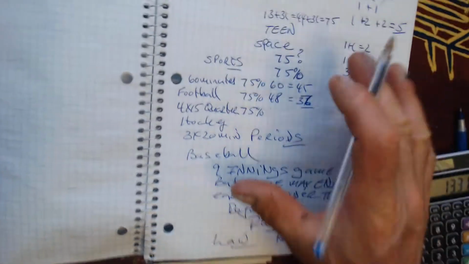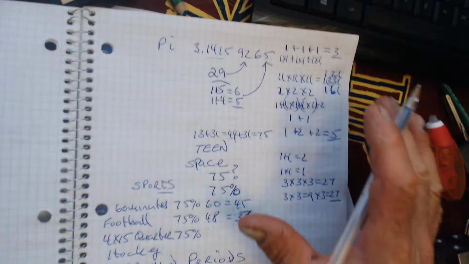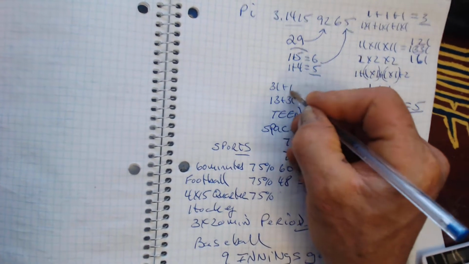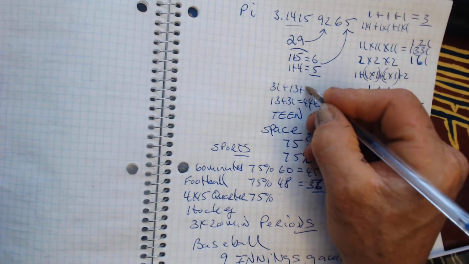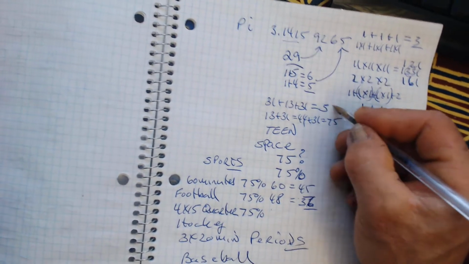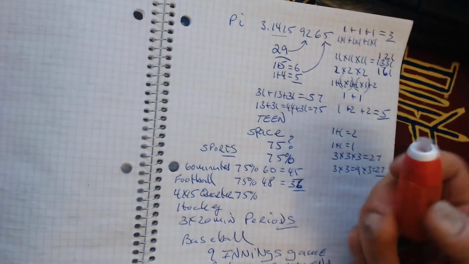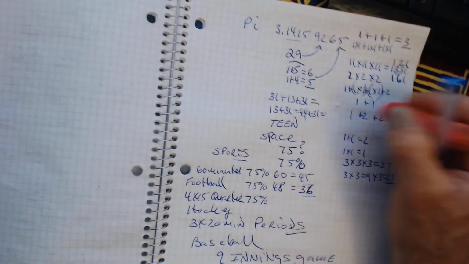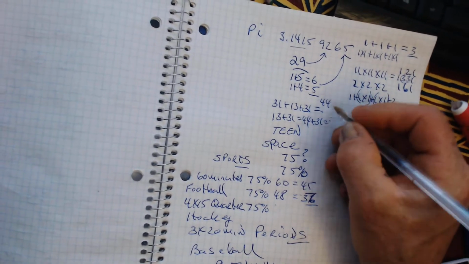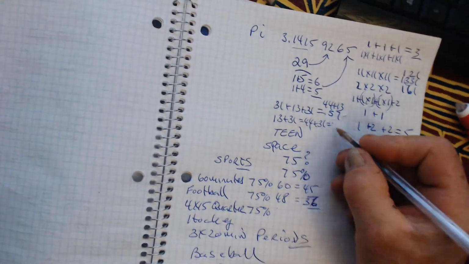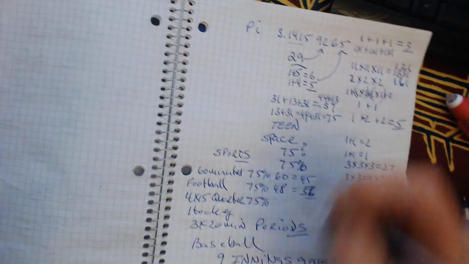Okay, so that's this situation over here. So we're going to get back to pi. And this is also 31 and 13 and 31 equals 57. I got this wrong, okay? Just let me, I know you probably said, oh my God, look what he did it all wrong. No, no, no, no, no. Okay, see this one over here also equals 44, right? And 13 equals 57. And this one with 31 equals 75.